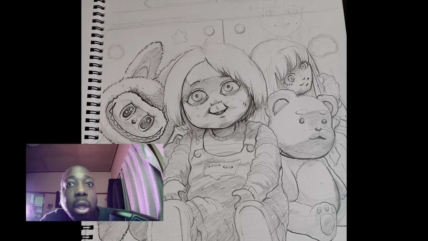Another example I have is this other picture I did of Chucky and some other dolls in a room. This was a concept I was doing for a painting.